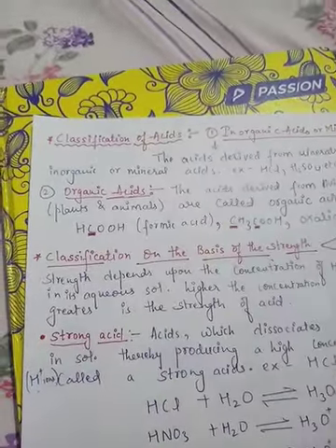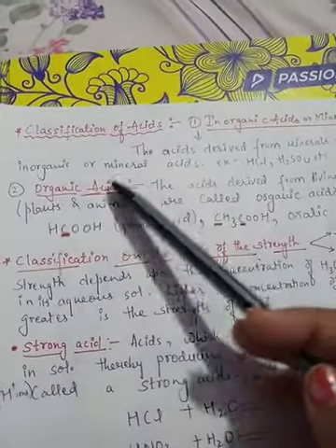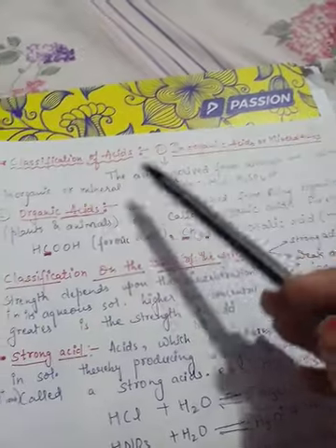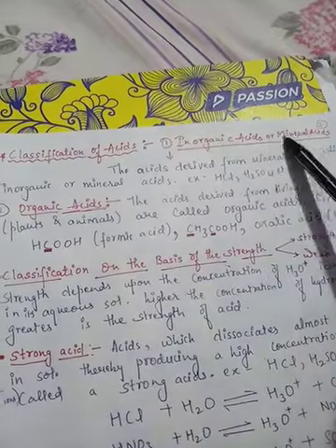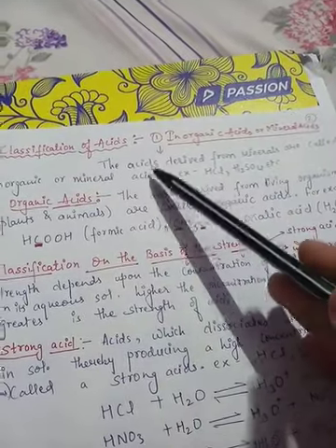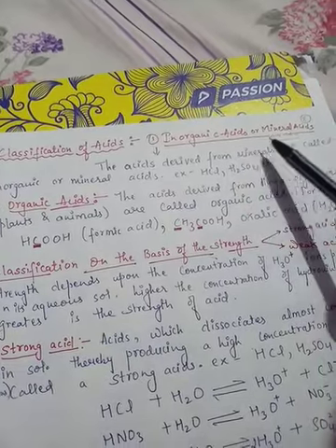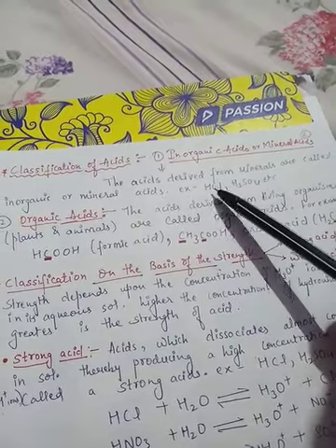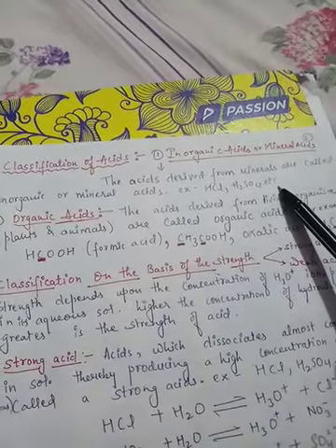And now the next is what? Classification of acids. How we are going to classify according to what? So first, classification of acids as inorganic acids or mineral acids and organic acids. As the name is given, inorganic or mineral acids. So the acids derived from minerals, जो minerals से derive किए जाएंगे, वो इनऑर्गेनिक या मिनरल एसिड्स कहलाएंगे. इसमें एग्जाम्पल्स हैं हाइड्रोक्लोरिक एसिड, सल्फ्यूरिक एसिड, और भी मैनी मोर, नाइट्रिक एसिड ऑल्सो देयर.